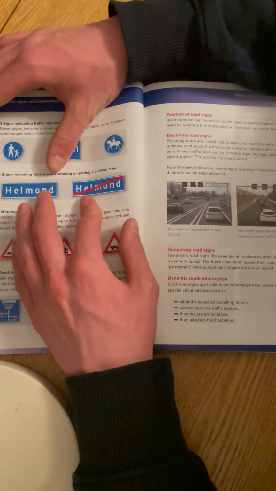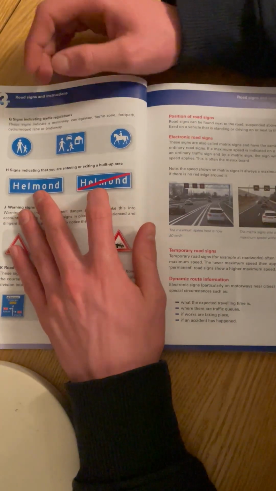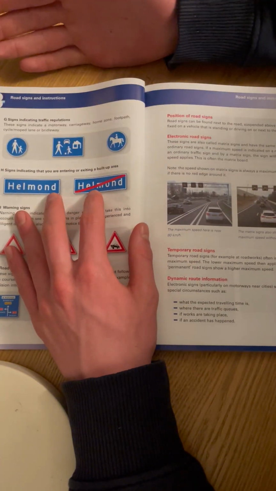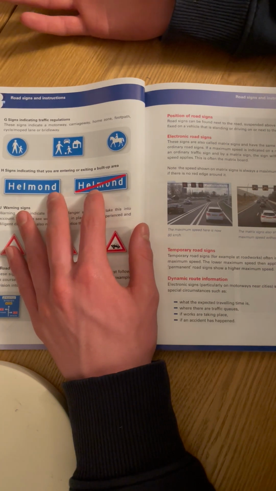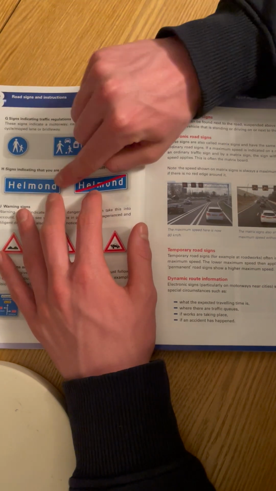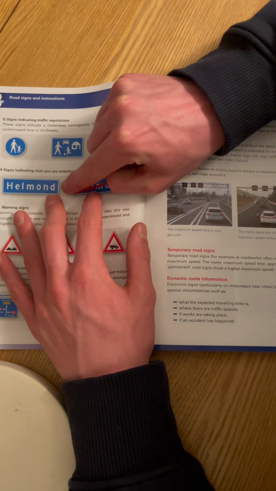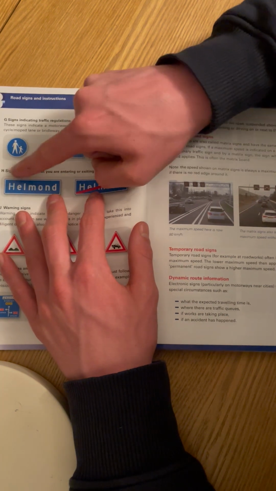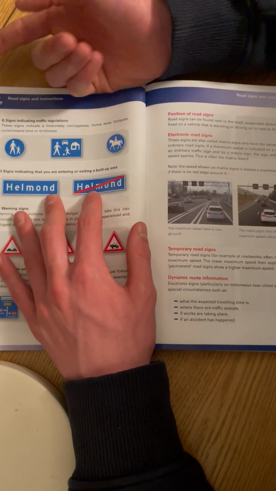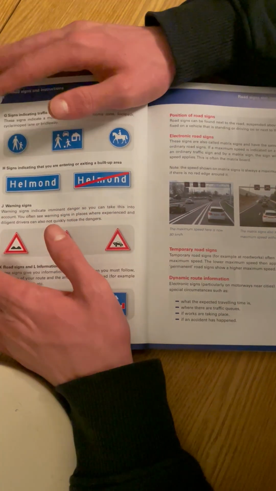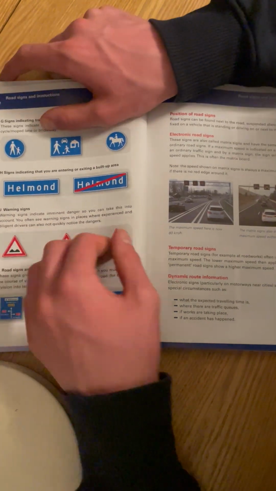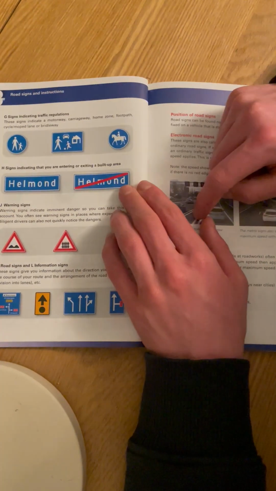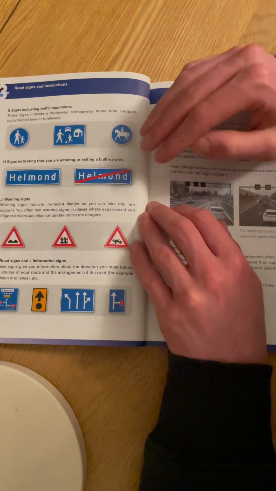Right here, this is also very, very important. When you're entering a built-up area, such as a city or town, you will come across this sign when entering the zone which is considered that town, and that means you're inside of the built-up area, which means that all the rules apply. And then again, with that line, this means you're leaving the built-up area.